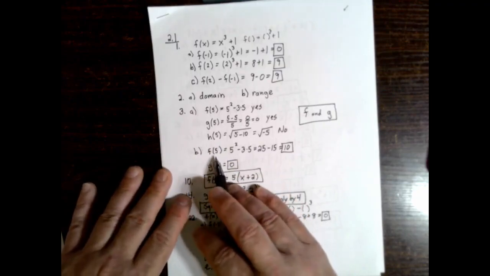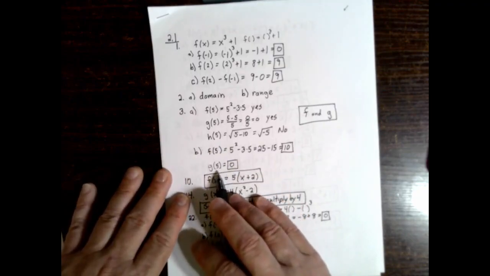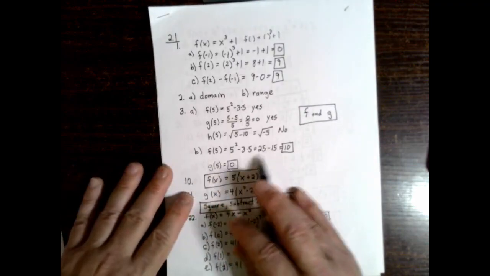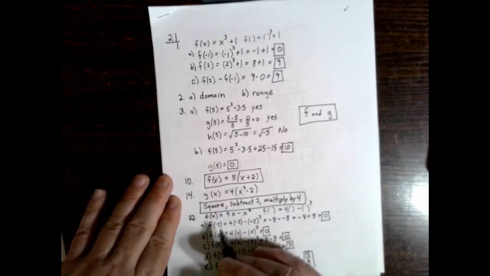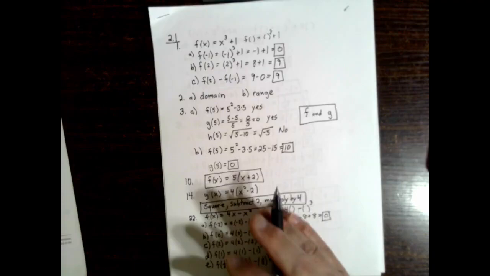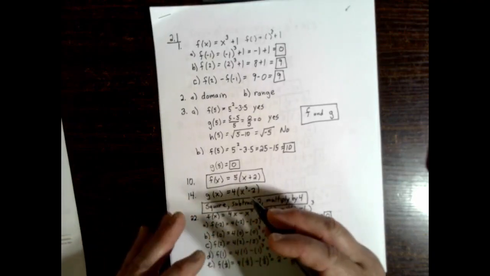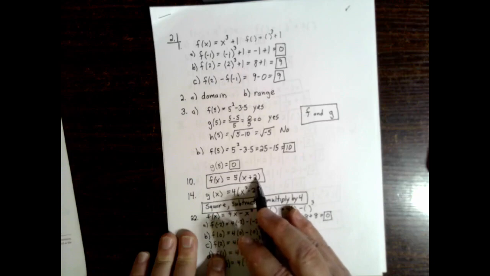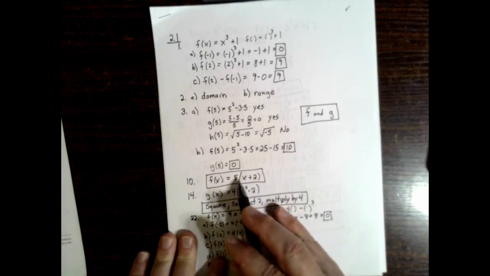Part B says plug 5 into each of the functions that has 5 in its domain, meaning f and g, and see what answer you get. And there you go. Then question 10 says create a function where you add 2 and multiply by 5. So f of x equals x plus 2. There's your add 2. And then you multiply the whole thing by 5.